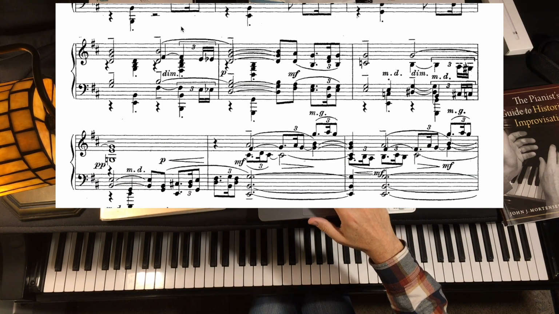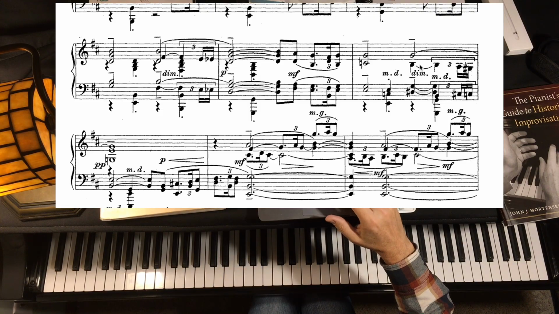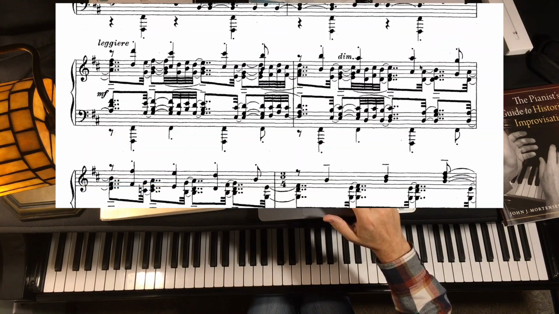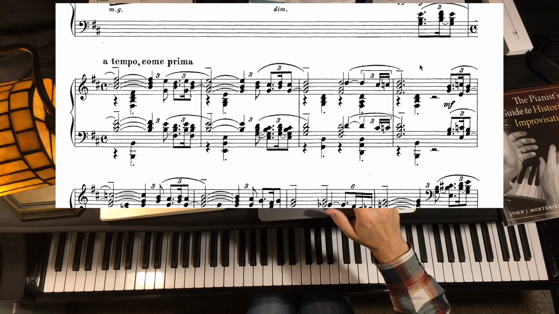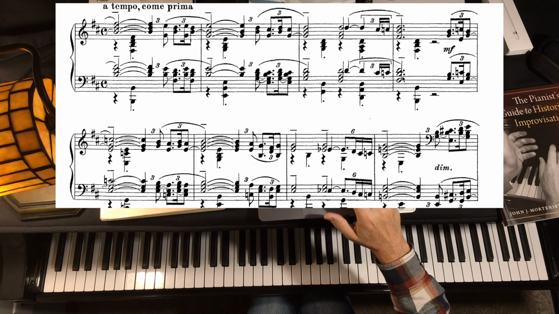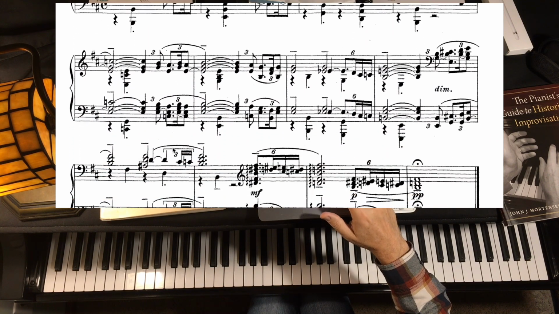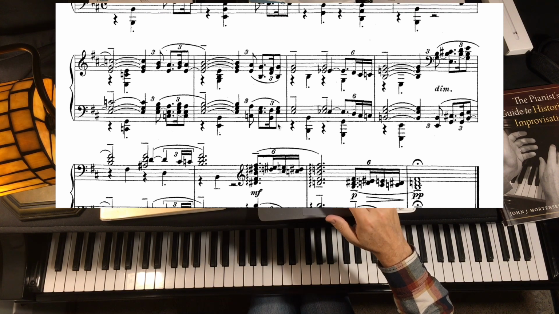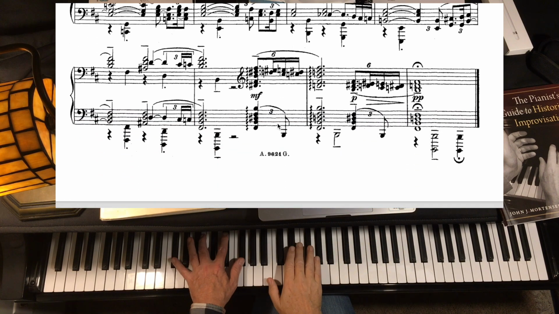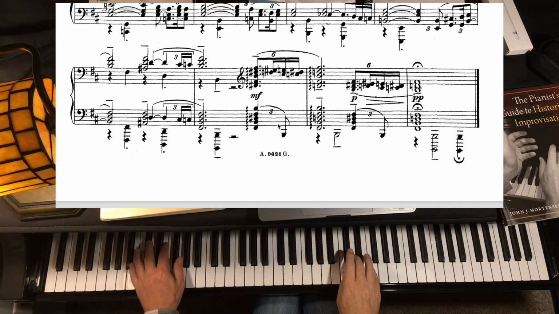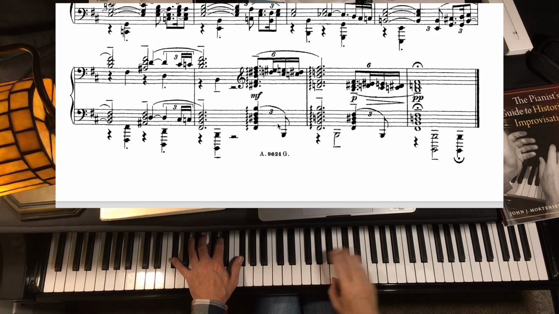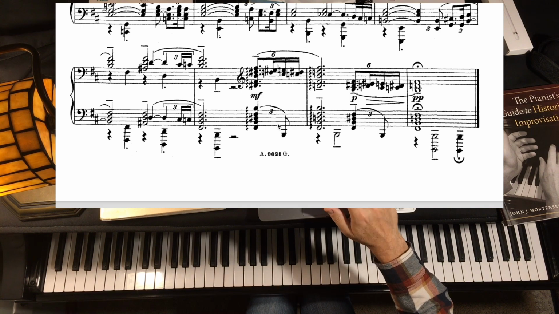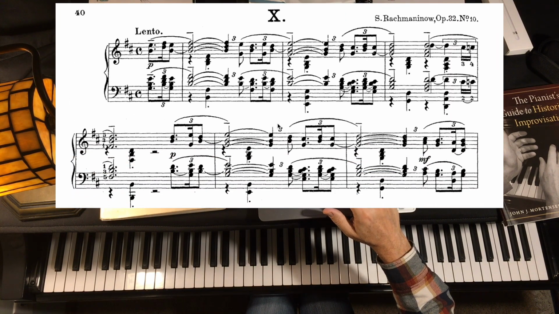And that appears again here, there, very prominently at the end of the piece, here, there, and then the very end. The B major to B minor, which I always thought was exceedingly strange when I was young.